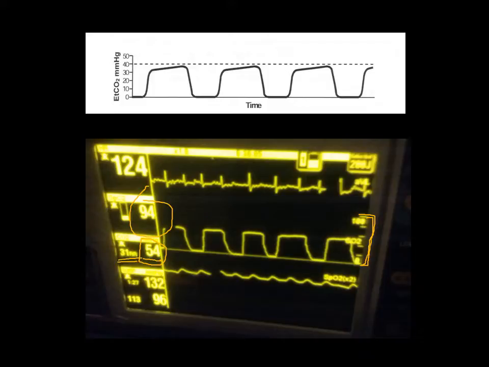But remember, ventilation is not just rate, it's also depth. So he's breathing fast, but he's breathing very shallow. And this patient actually had several rib fractures, and he was in pain, so he didn't want to breathe very deeply. As a result, his carbon dioxide went up, and his oxygen was low.